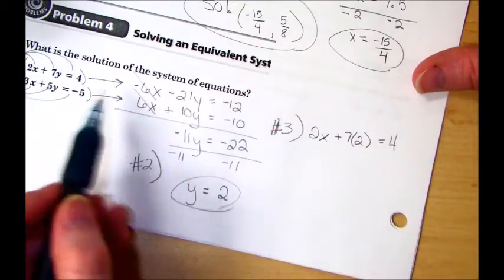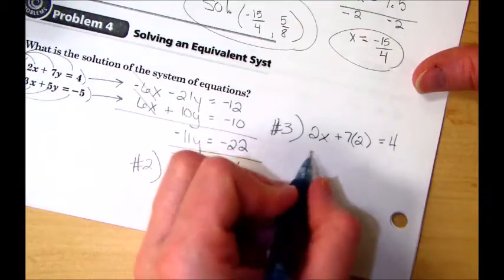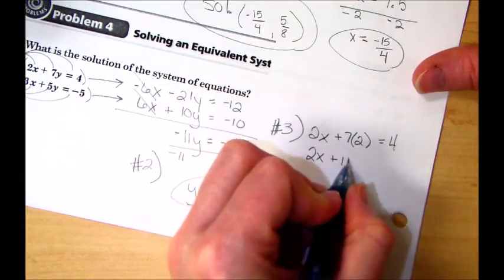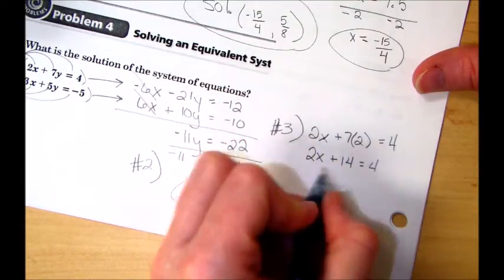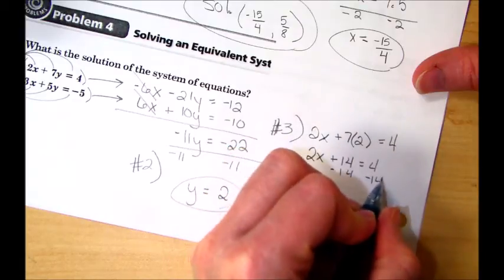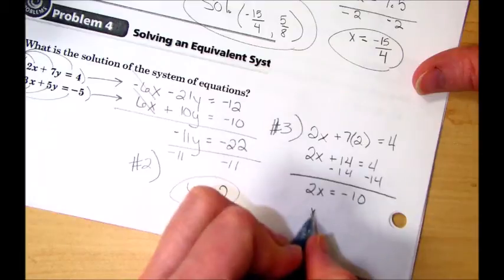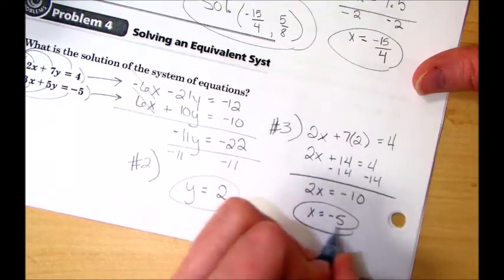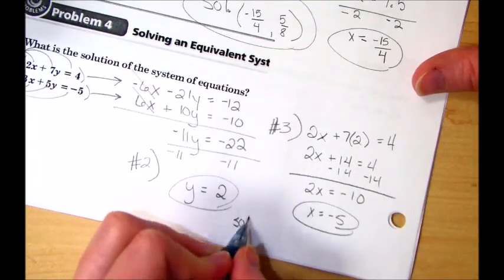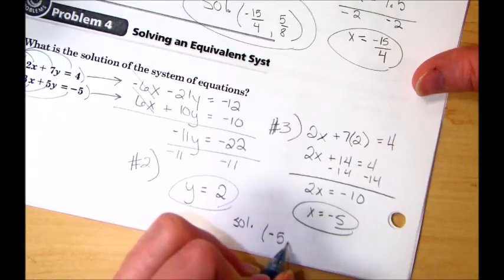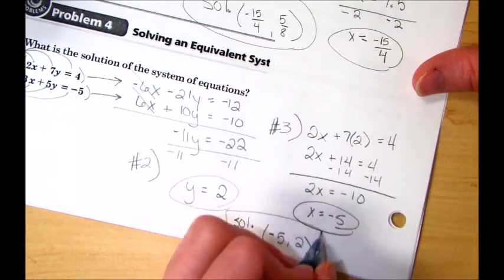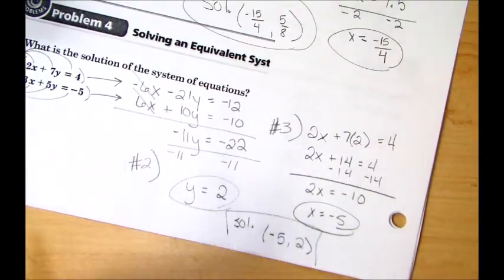This is just the first equation from over here. That's 2x plus 14 equals 4, minus 14. 2x equals negative 10. X equals negative 5. The solution is negative 5 for x, 2 for y. That one you probably could have done graphing. It would have been a nice clean answer. That one would have been all right.